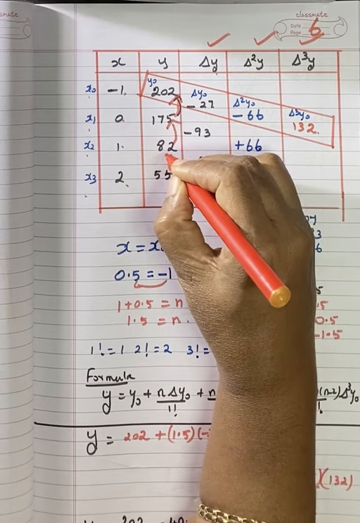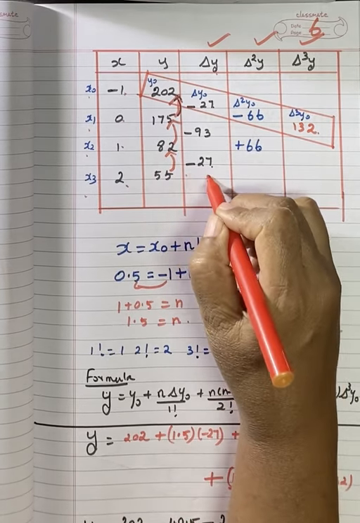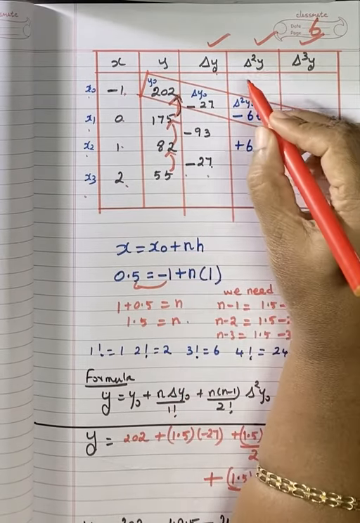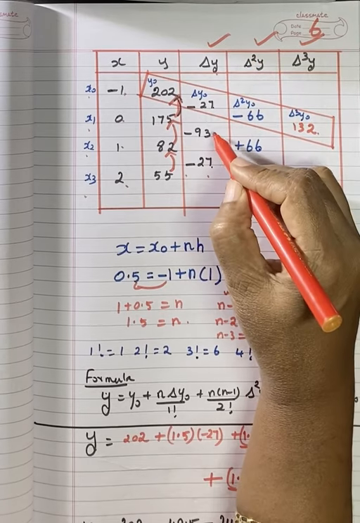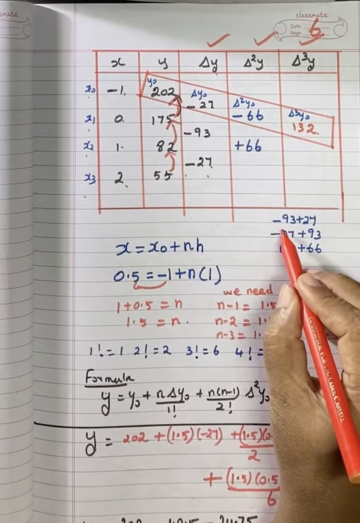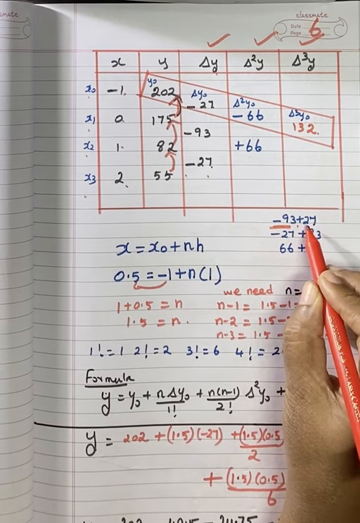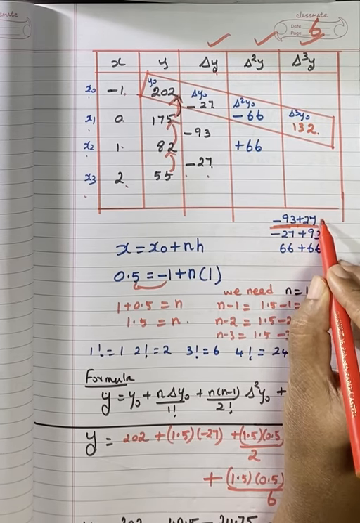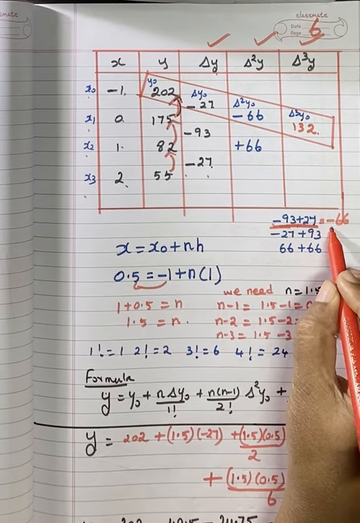55 minus 82, answer is minus 27. So delta y is over. Now delta square y. One more time you subtract. Minus 93 minus minus 27 means it is plus 27. Answer is minus 66, bigger number sign.